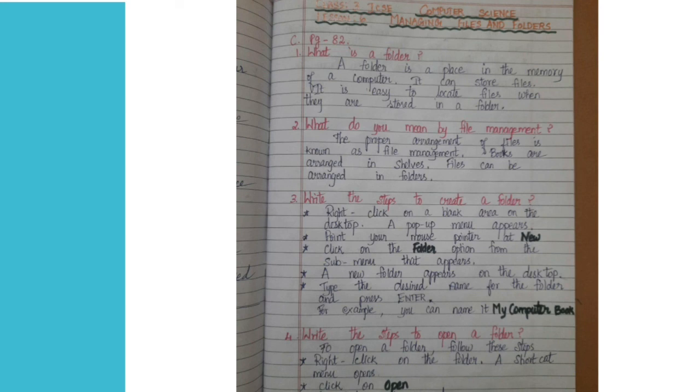What do you mean by file management? The proper arrangement of files is known as file management. Books are arranged in shelves. Files can be arranged in folders. Write the steps to create a folder. Right click on the blank area of the desktop, a pop-up menu appears.